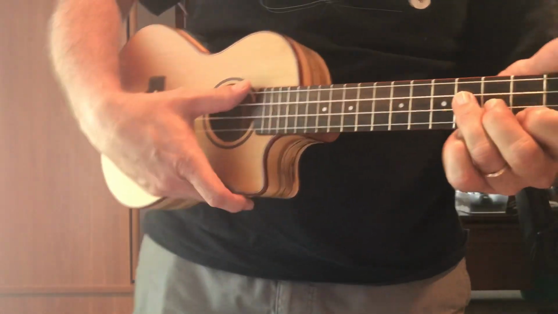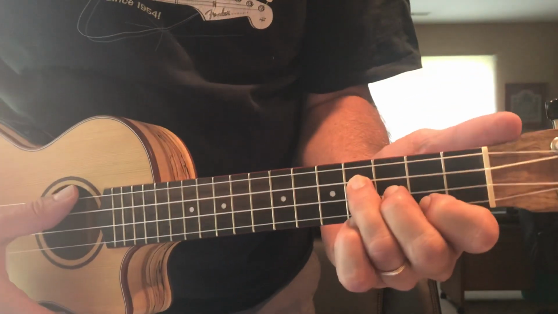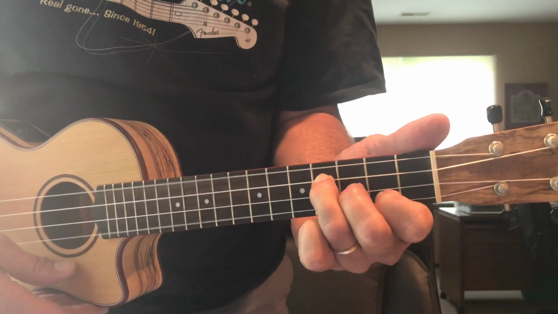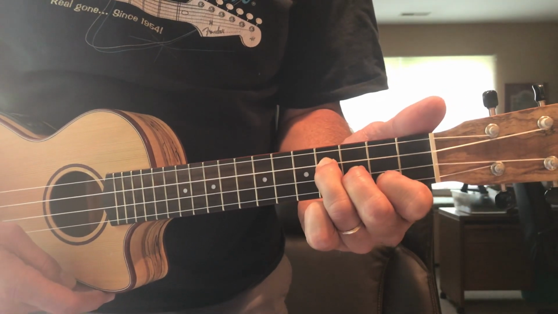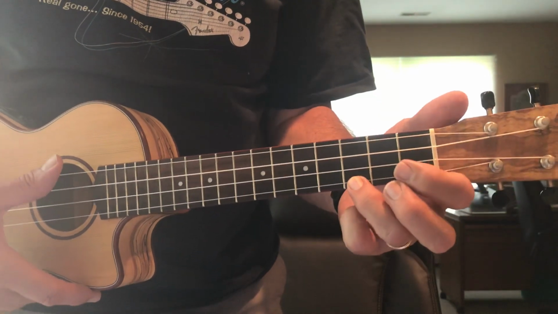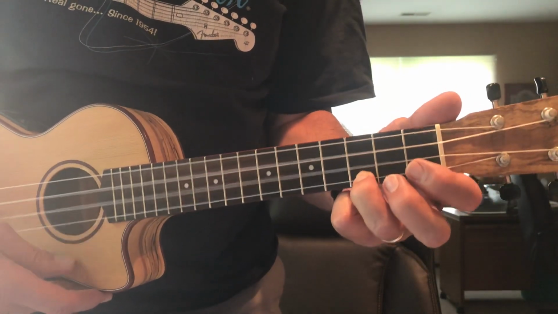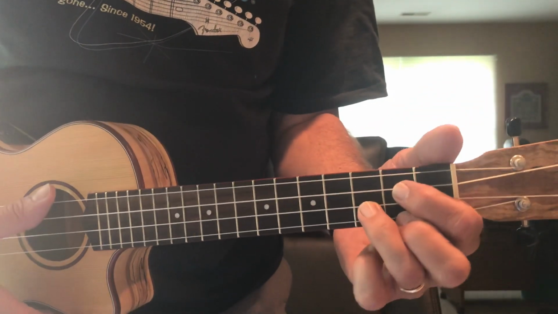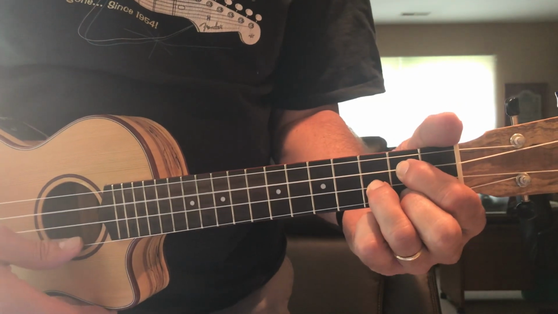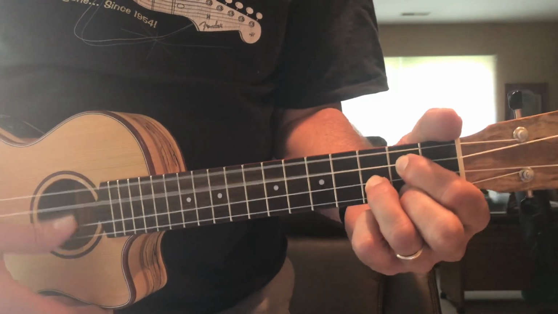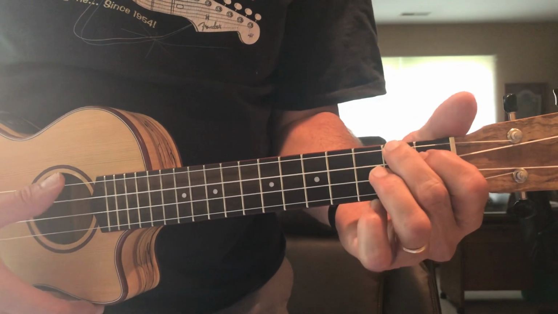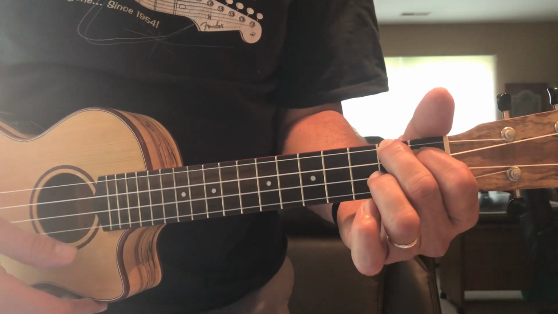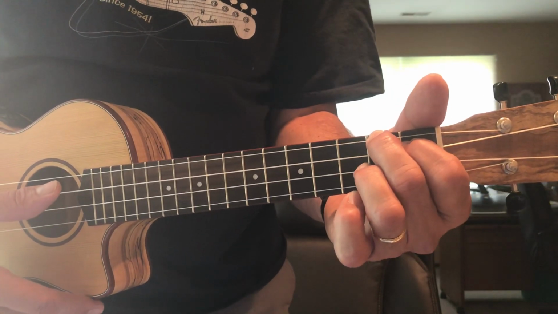The first chord that appears is E minor, 0, 4, 3, 2, fairly familiar. The second one, C, 0, 0, 0, 3. Then comes G, another familiar one, 0, 2, 3, 2. And A, 2, 1, 0, 0. And that combination of 4 chords makes up a big part of the song.